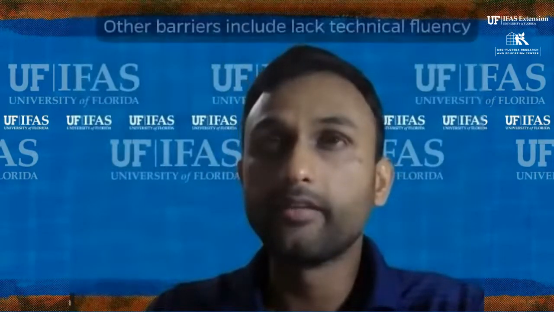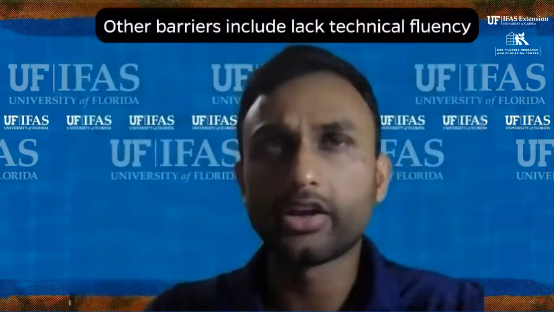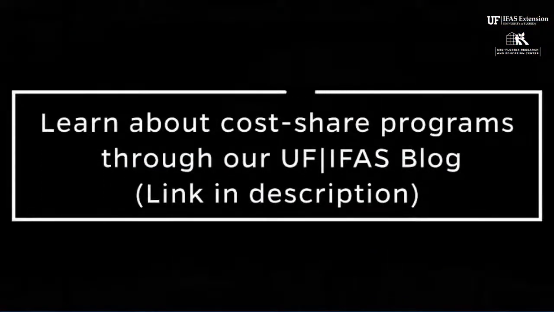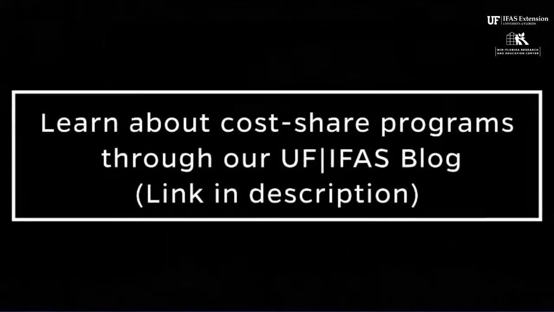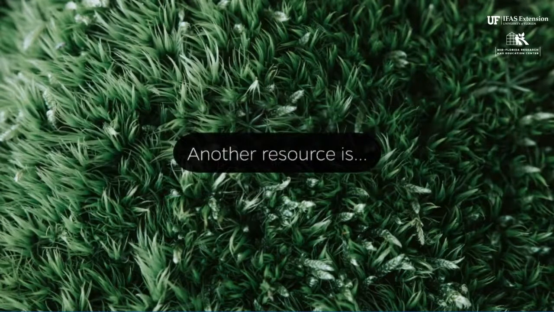I believe lack of technical fluency in using the irrigation technology also poses some challenge. I believe one of the important factors in Florida that plays a major role in increasing the adoption of best management irrigation practices is the introduction of cost share programs. The main aim of cost share programs is to help the agriculture operation needing assistance with cost share.